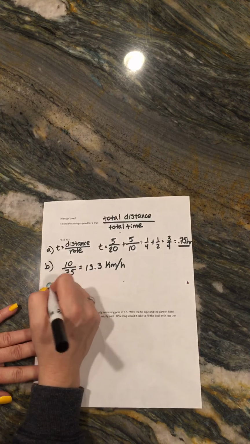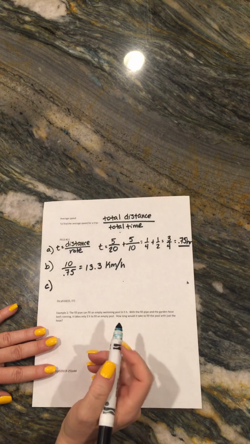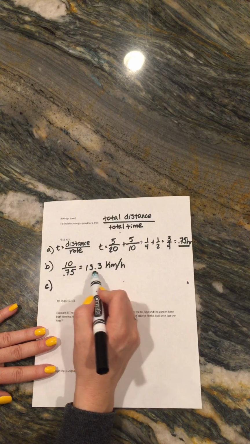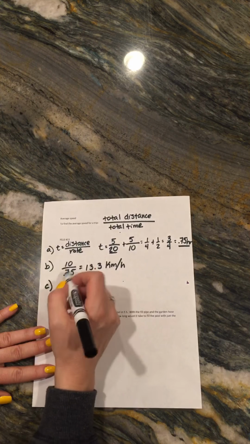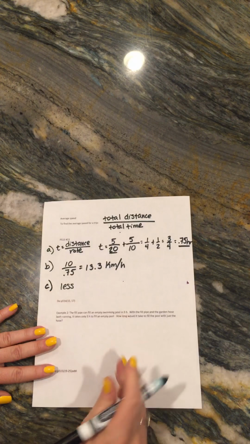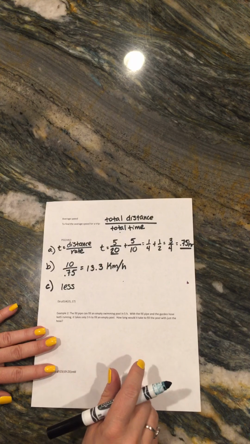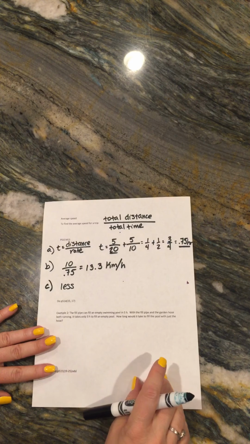Oh, that's easy. Part C, is this more than or less than the rate going there? It is less. 13 is smaller. 13.3 is smaller than 20. Okay, your turn. Now do 15 and 17.